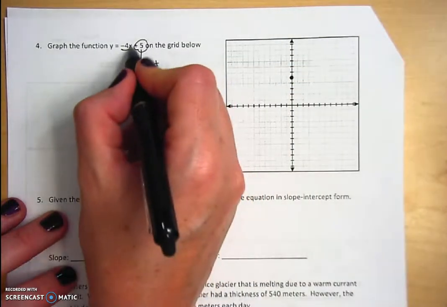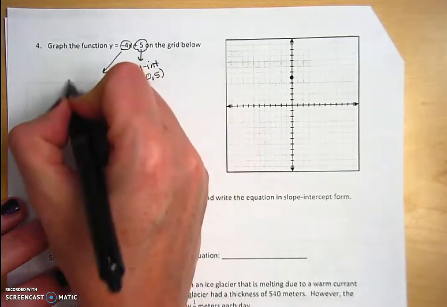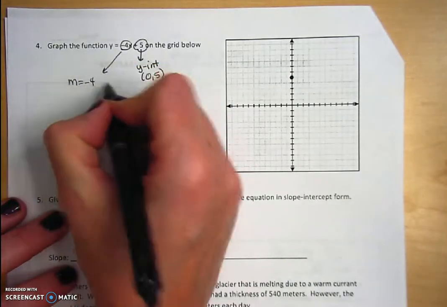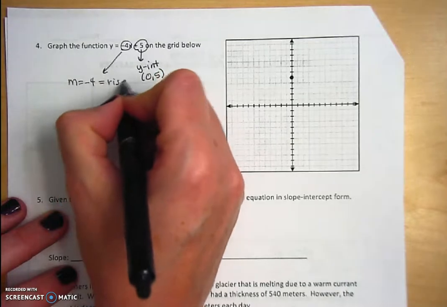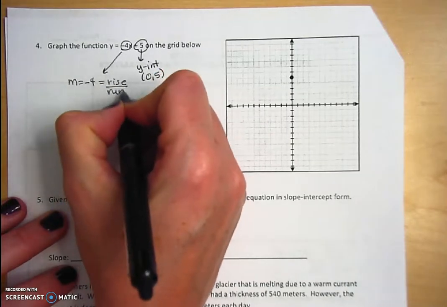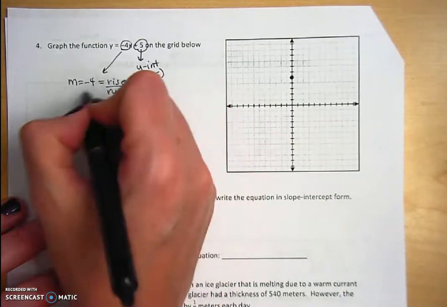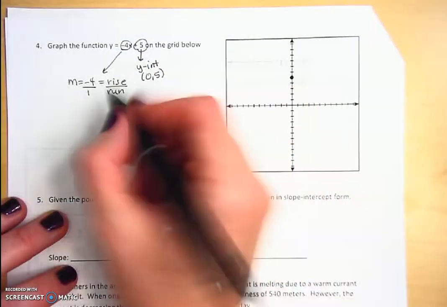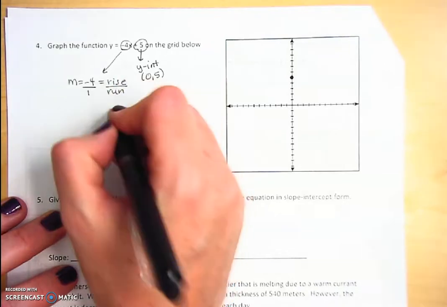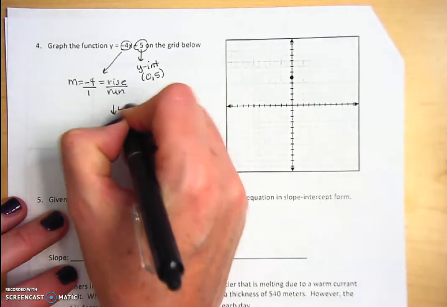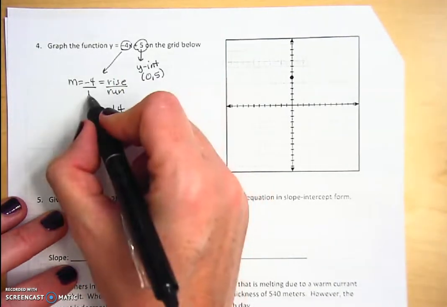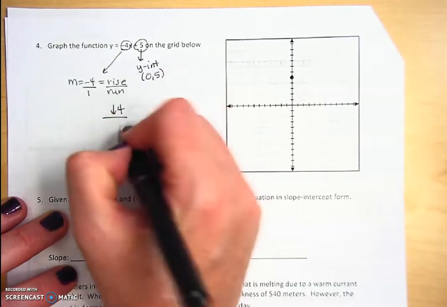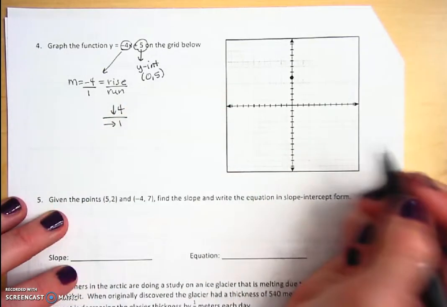And then negative 4 is my slope. But remember, that needs to be a fraction because it's going to give me rise on top and run on the bottom. So I'm going to write this over 1. So a negative 4 rise means I'm going to go down 4. And a positive 1 run means to the right 1.